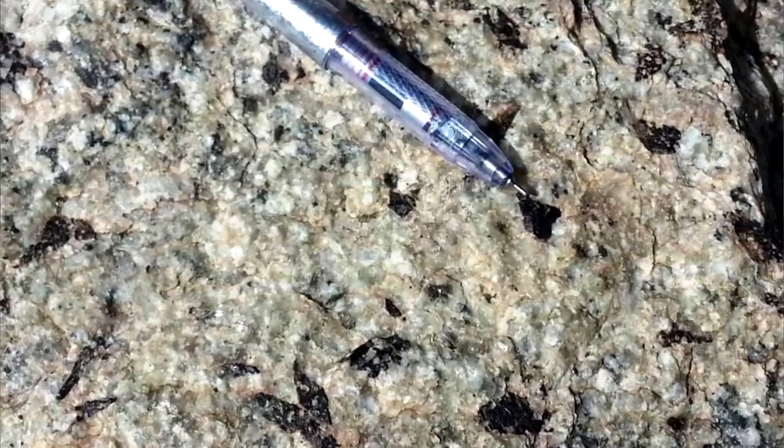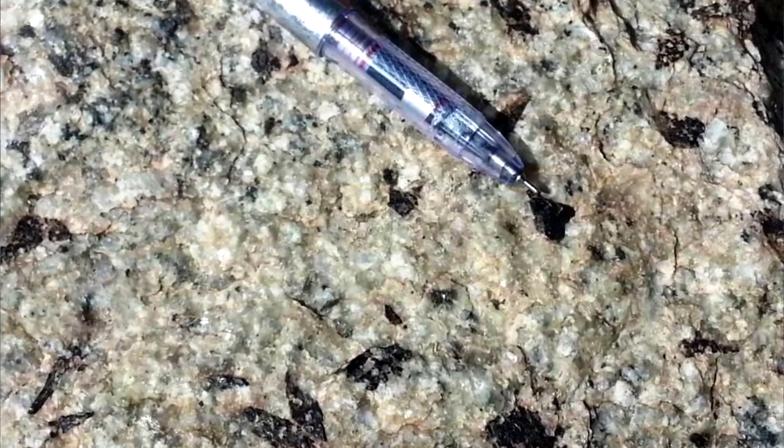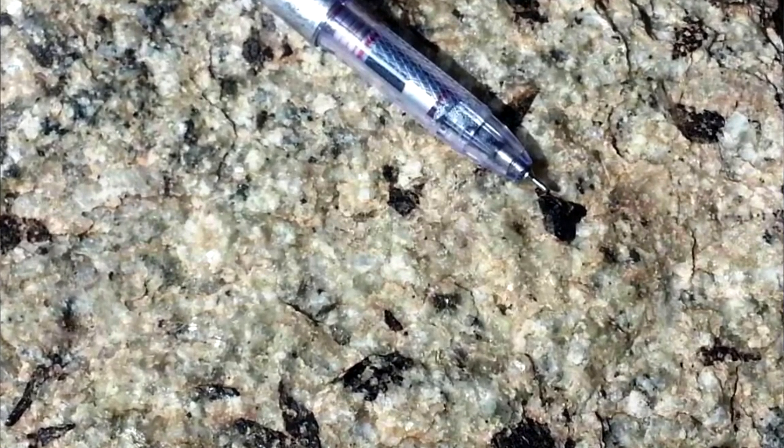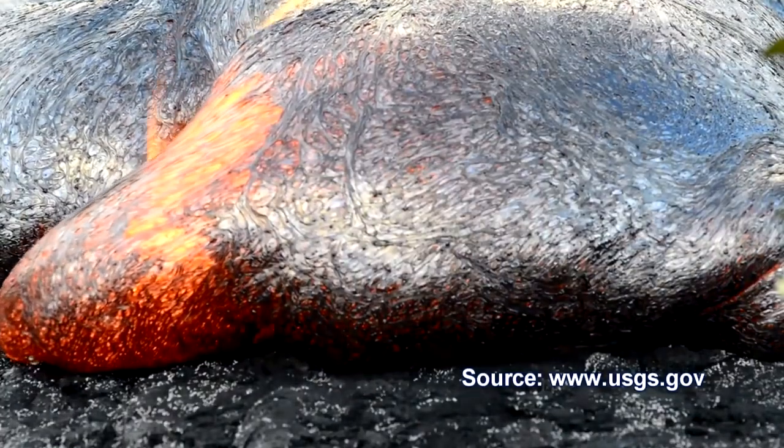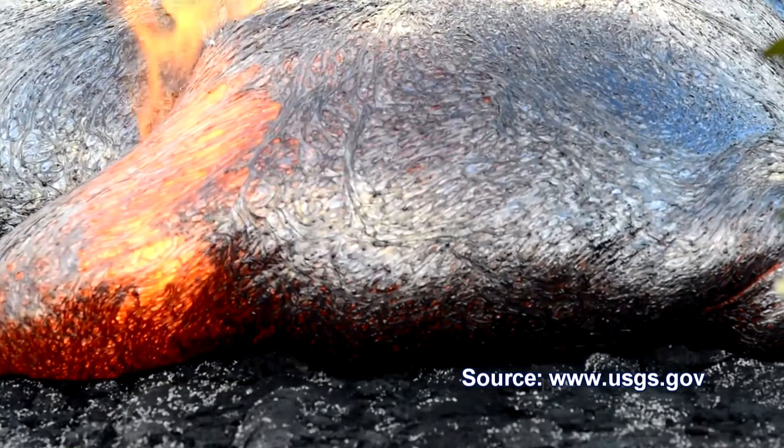Hello learners, today we will discuss igneous textures. Before I discuss igneous textures, I will let you know about igneous rocks. What are igneous rocks? Igneous rocks are those rocks which are formed by cooling and consolidation of the magma.